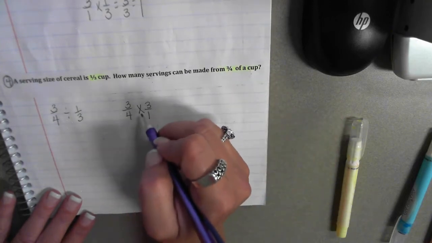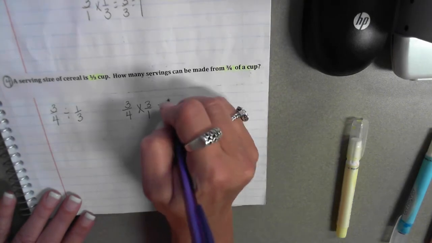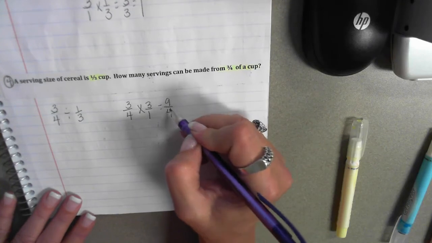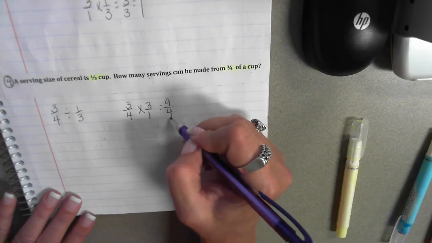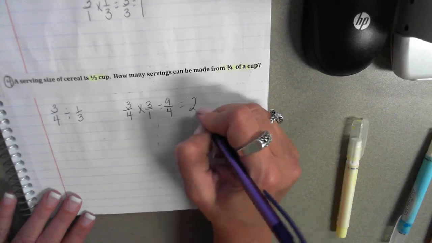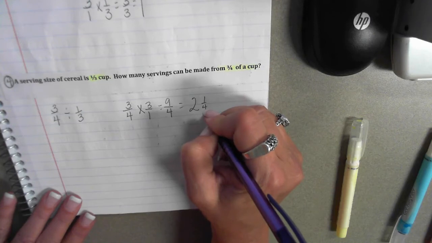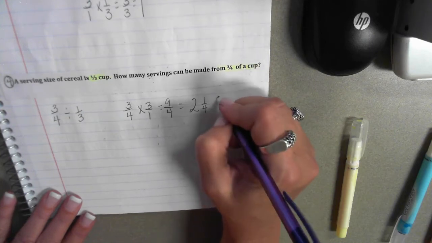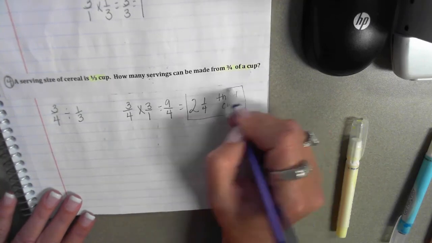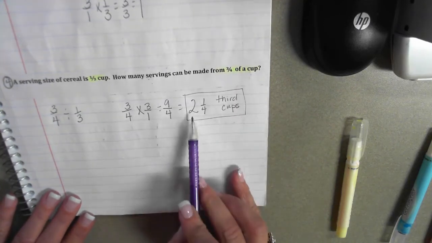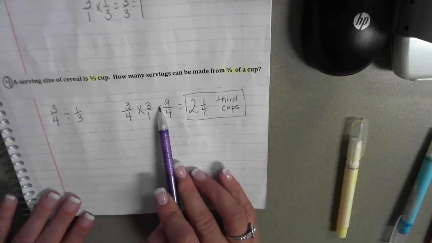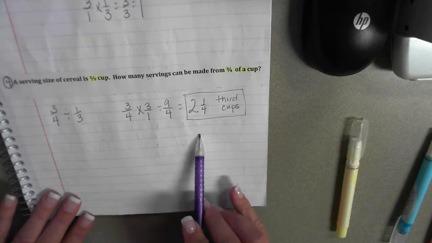We have nothing to simplify before we multiply. 3 times 3 is 9. 4 times 1 is 4. Okay? This is an improper fraction, so I have to simplify it. 9 divided by 4 gives you 2 with 1/4 left over. So you can make 2 1/4 third-cups out of 3/4 cups. Notice our answer did get smaller because you're taking 3/4 of it. Okay, so our answer is going to decrease when we do that.